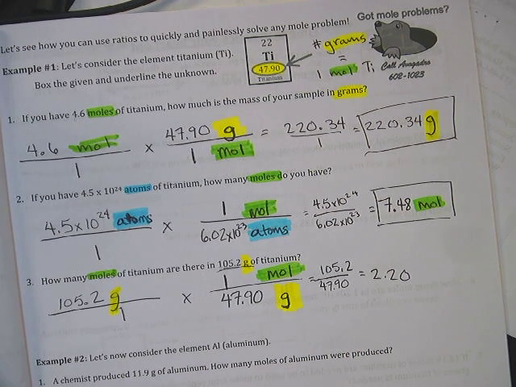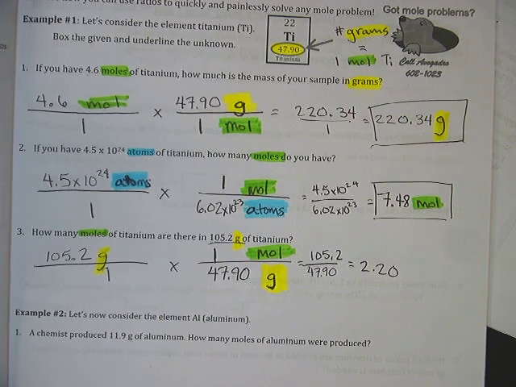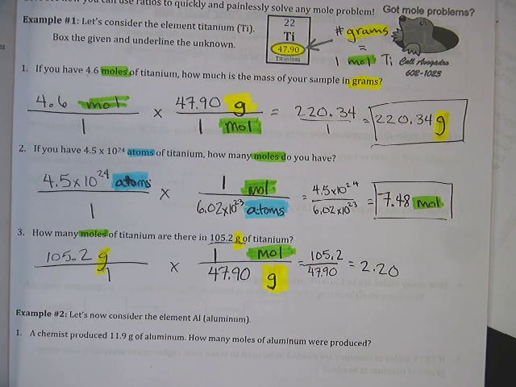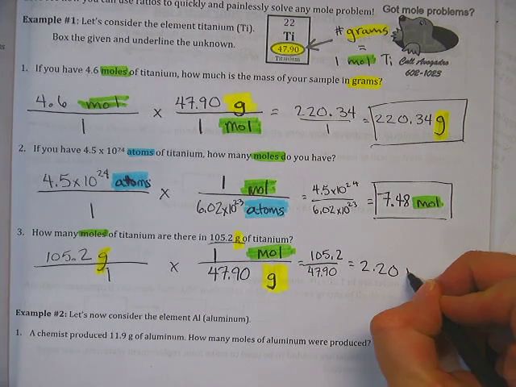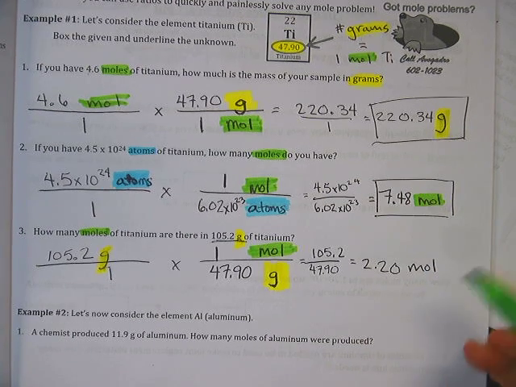I'm missing a color. Where do I put my second green? On the answer. Moles are also part of my answer.